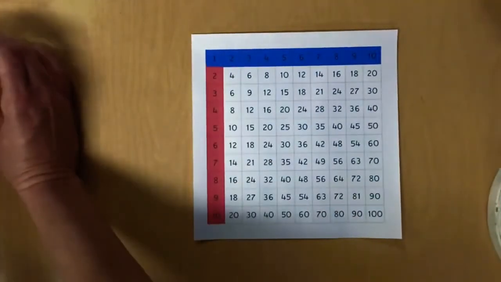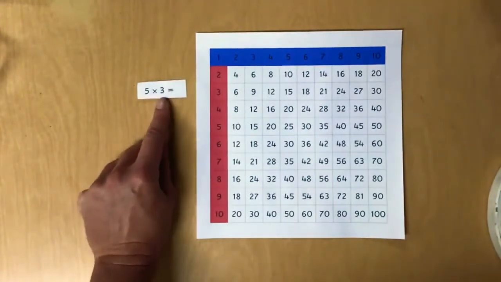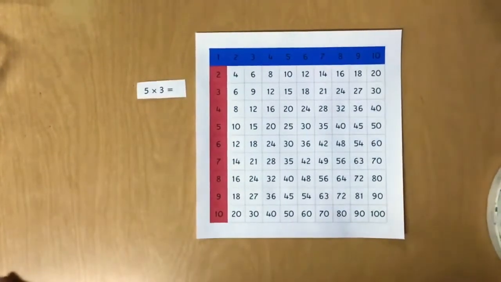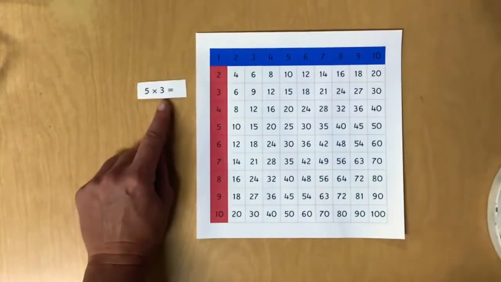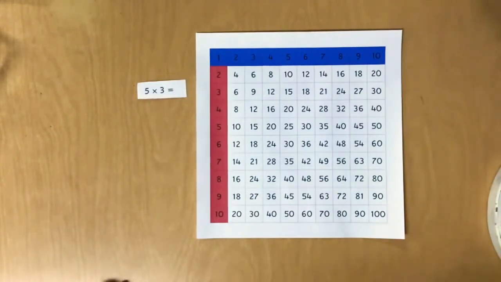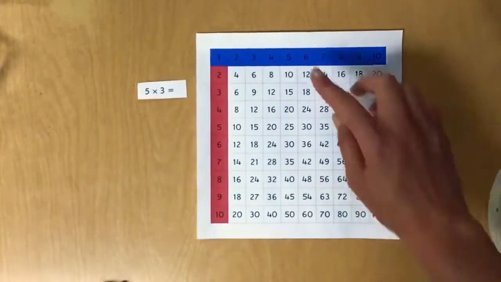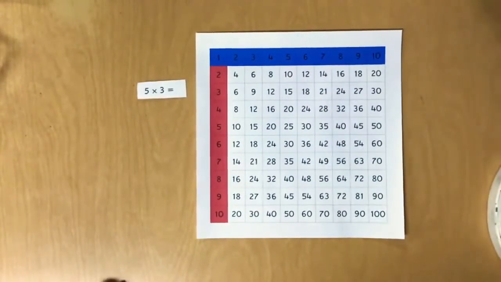Okay, let's do another one. 5 times 3 equals blank. Okay, this time I want you to find the 5 across the top. Okay, hold your finger there. Now with your other hand, I want you to find 3 across the side. Okay? All right, now slide your finger down until you get to the same row as the 3, and slide your other finger across until you get to the place where they meet up.